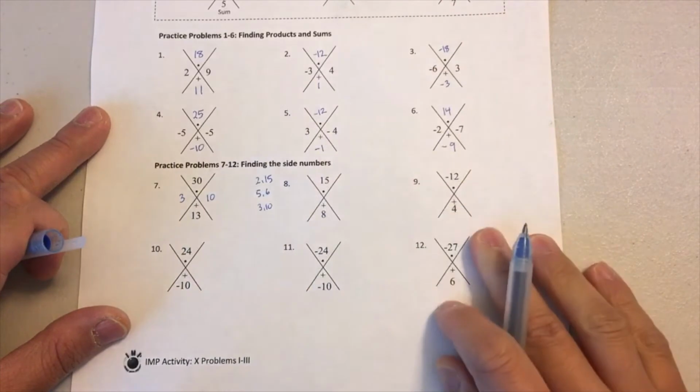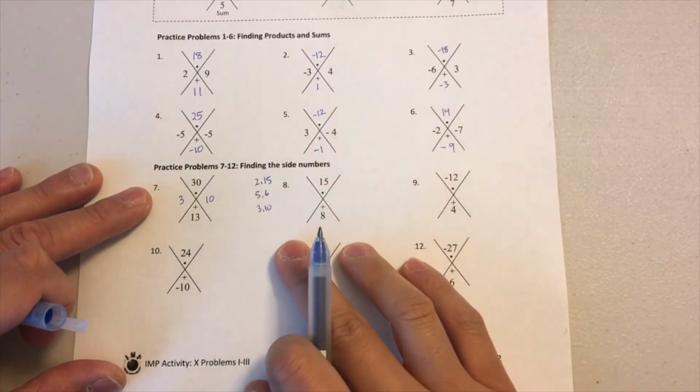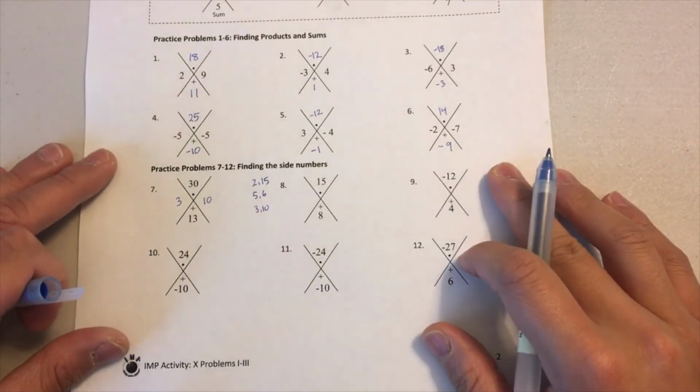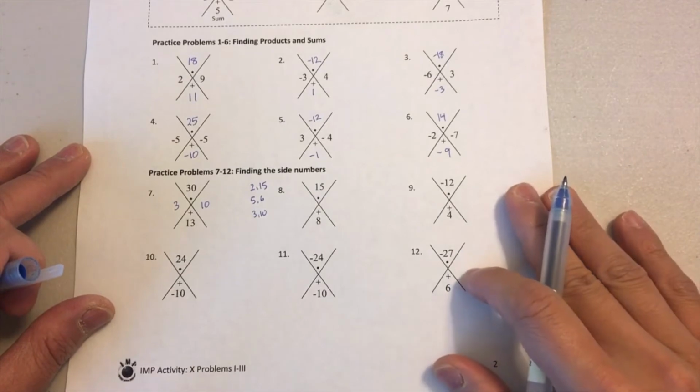So if you notice, when you're doing these kinds of problems, you're going to have to guess and check sometimes, and you might not get it right on the first go, or even the second go. But don't give up. Just keep trying numbers carefully and working them out.